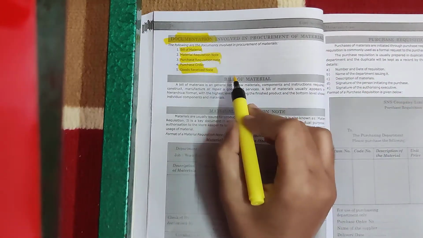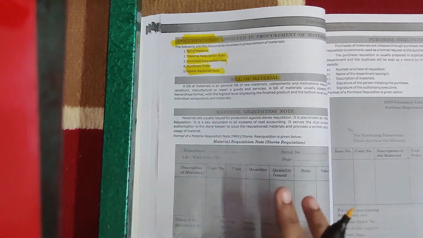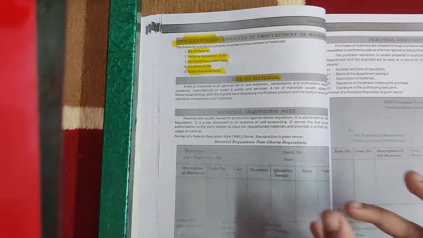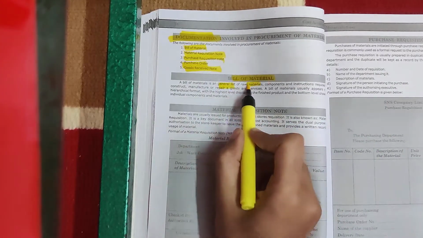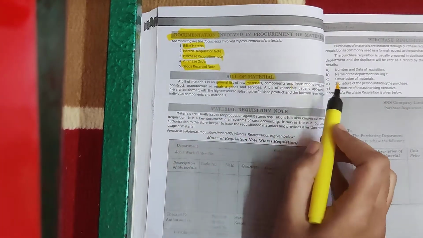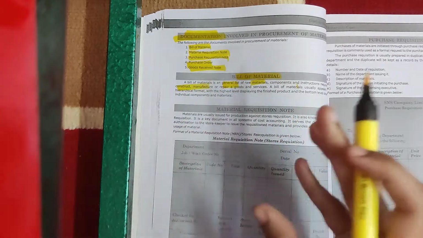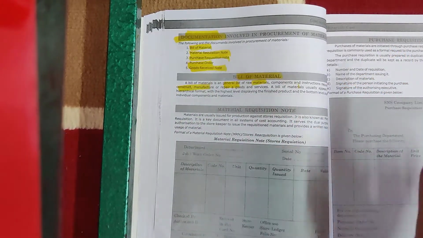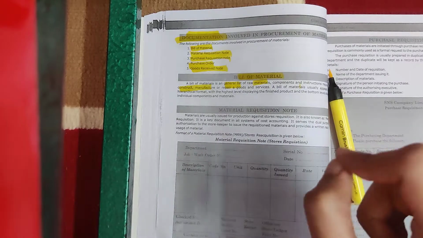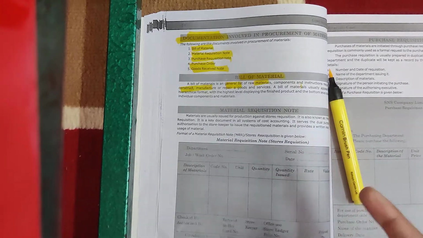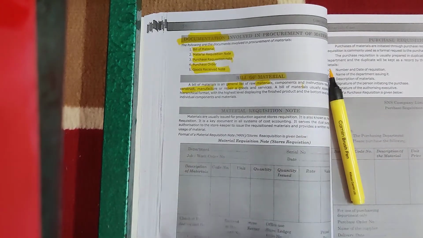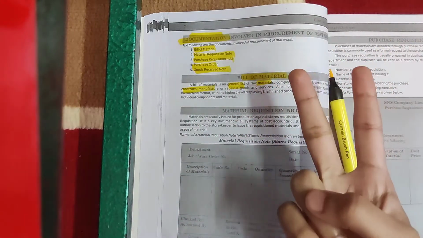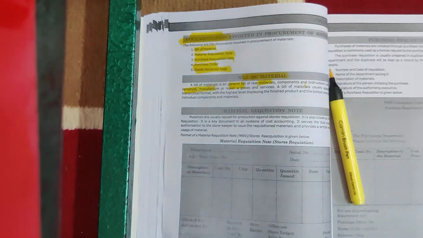Now, what is bill of material? Bill of material is a general list of raw materials, components and instructions which are required to construct, manufacture and repair goods and services. Suppose you go to any shop, the shopkeeper will prepare a bill saying you purchased 1 kg sugar, tea leaves and everything. So it is a general list which you get for the purchase of materials. That is bill of material.